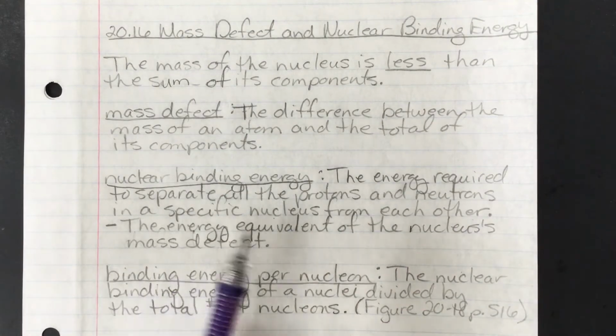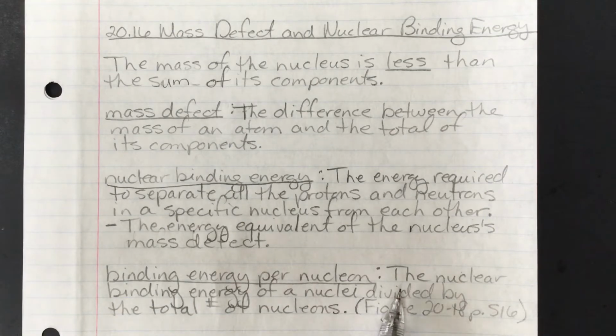When we talk about nuclear binding energy, we also can talk about the binding energy per nucleon, and this is found by taking the nuclear binding energy of a nucleus divided by the total number of nucleons. We're going to take a closer look at this using the graph in figure 20.18, page 516, because this predicts the stability of the nucleus.